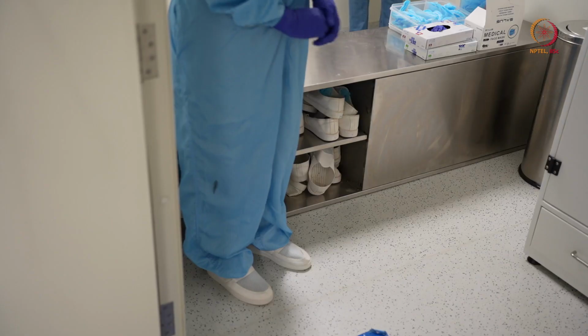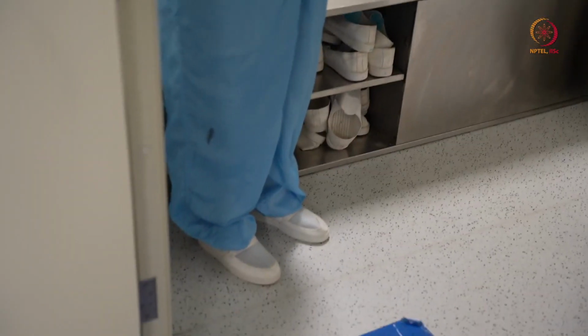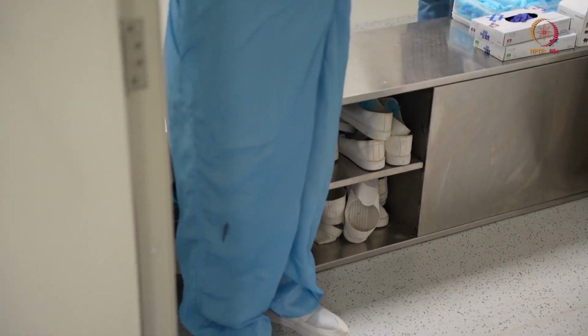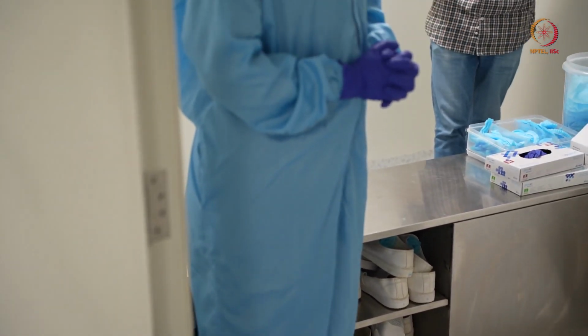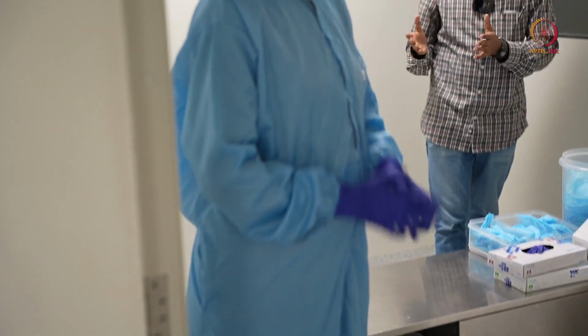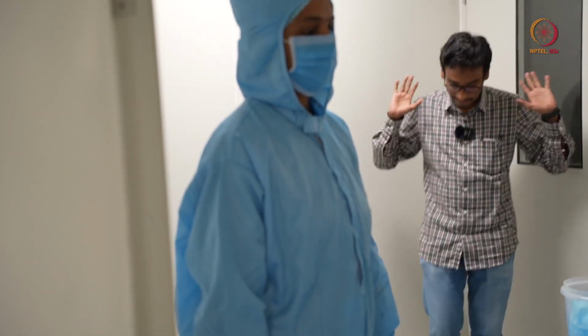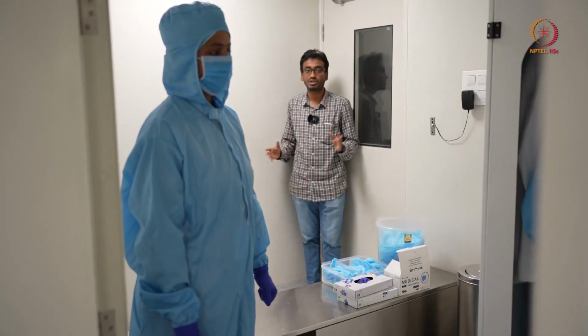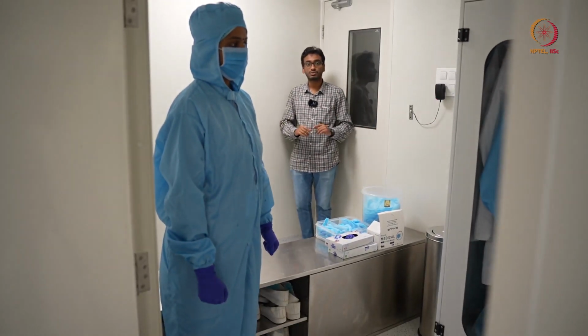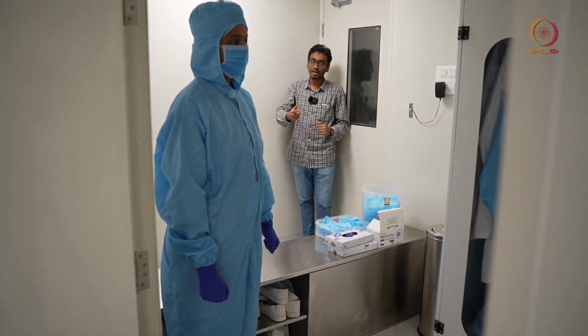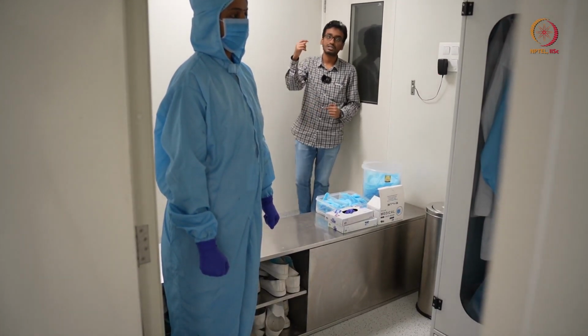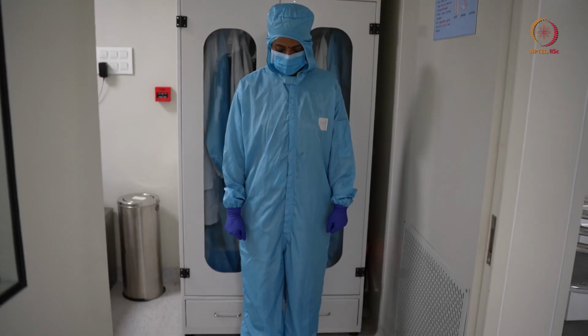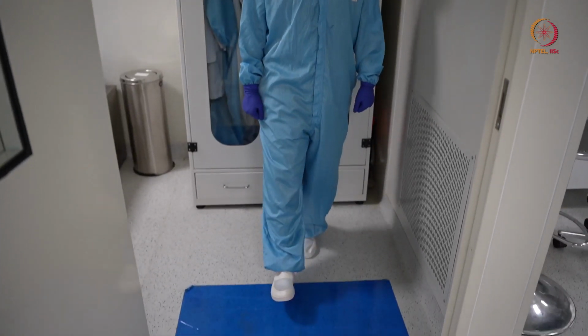So now she is ready to go inside, because she is wearing all the PPE, that is minimum requirement to enter the clean room, and I am still standing here at this side because I am not even wearing shoe cover, not even wearing any of the PPEs. So for me to go in, I have to follow the same procedure that she followed. So now she is entering the clean room.